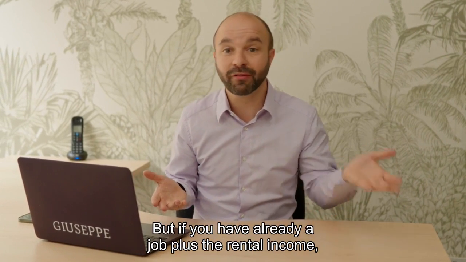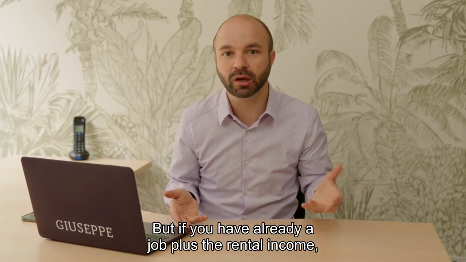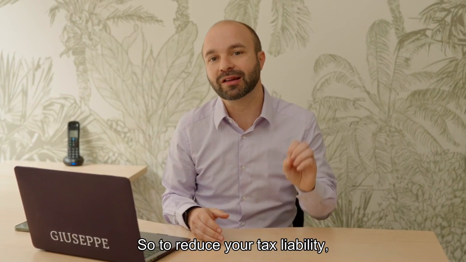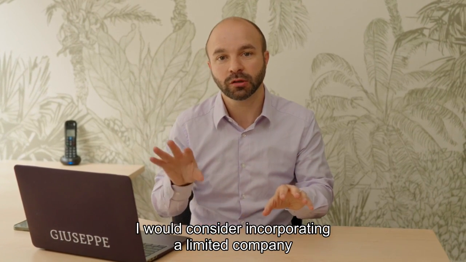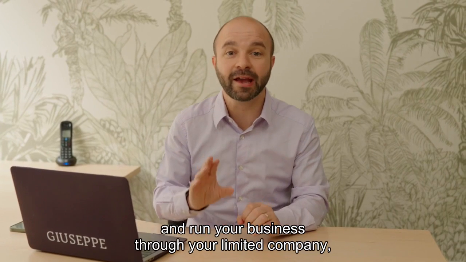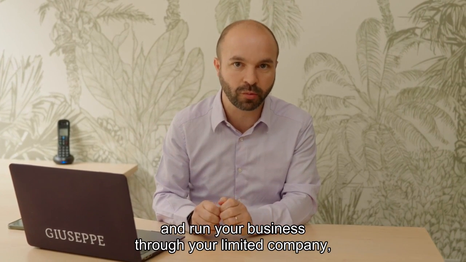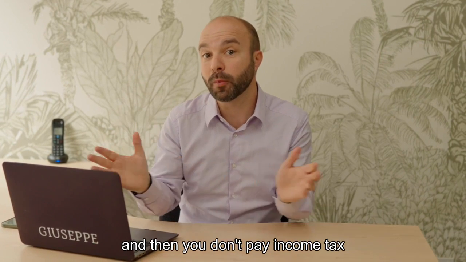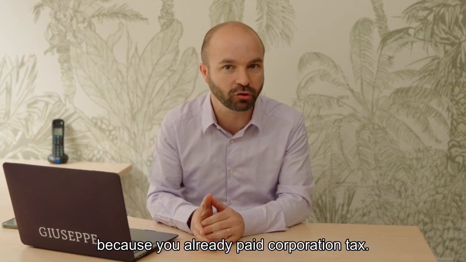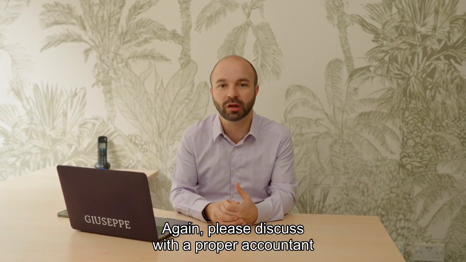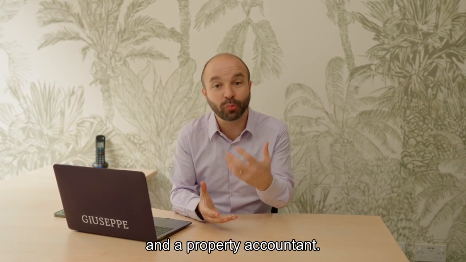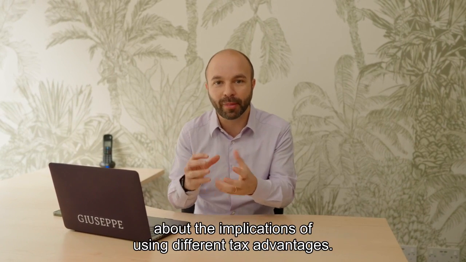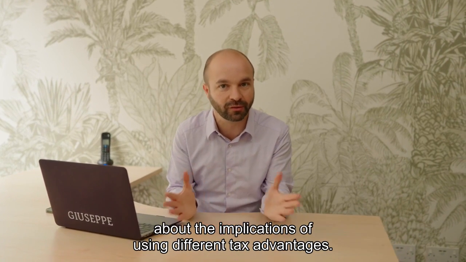If you're a low rate taxpayer, then it's 20-21%, so it doesn't make much difference with a limited company. But if you already have a job plus the rental income, you're going to pay a lot of money in tax. So to reduce your tax liability, I would consider incorporating a limited company and running your business through it, pay corporation tax, which is 19%, and then you don't pay income tax because you already paid corporation tax. Again, please discuss with a proper accountant and a property accountant. They can help you understand a little bit more about the implications of using different tax advantages.